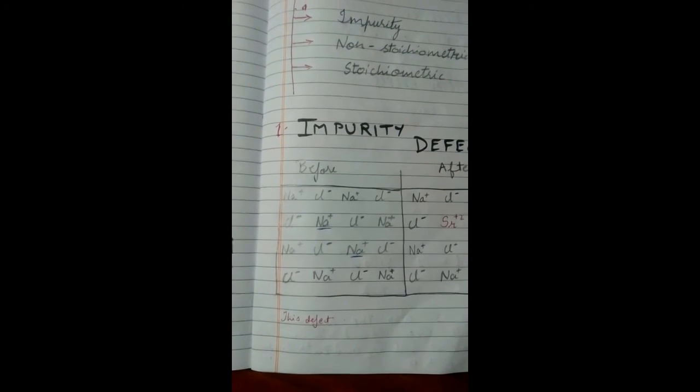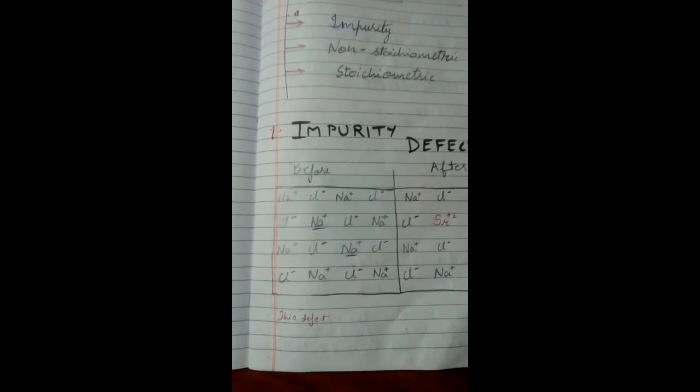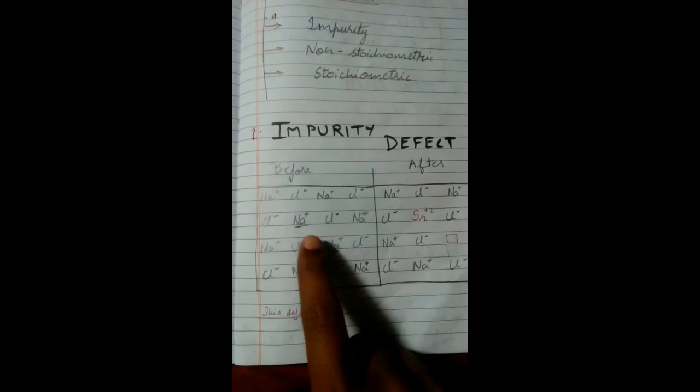Impurity defects. The defect is due to impurity in the crystal. For example, in molten NaCl, if SrCl2 is present, then some of the Na ions are replaced by Sr2+.